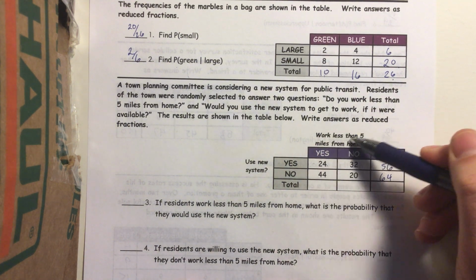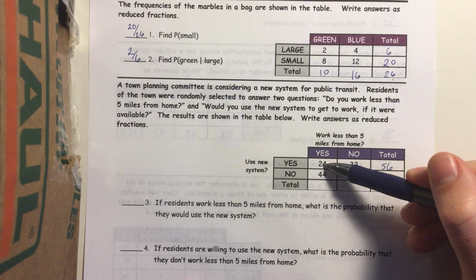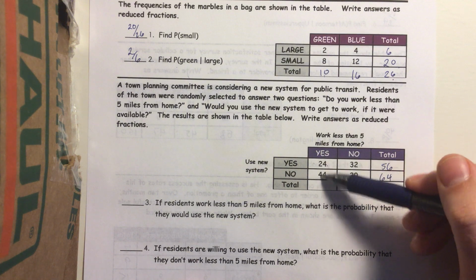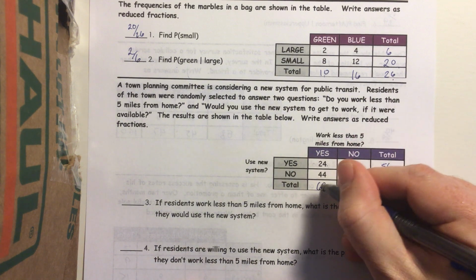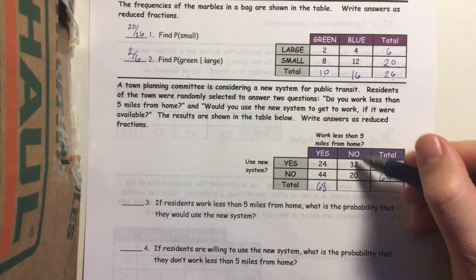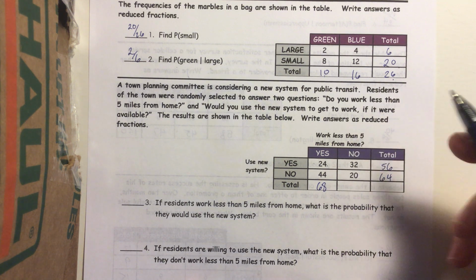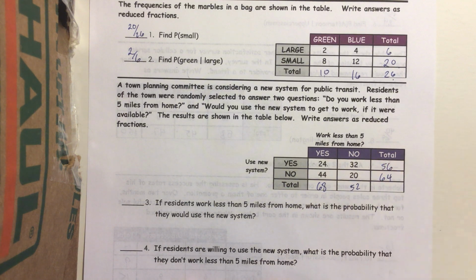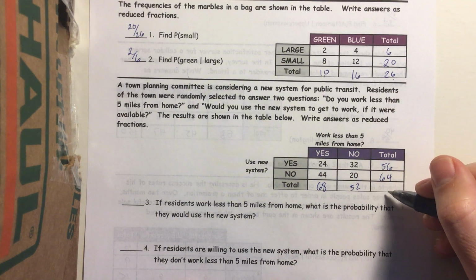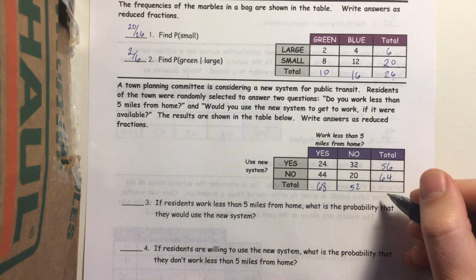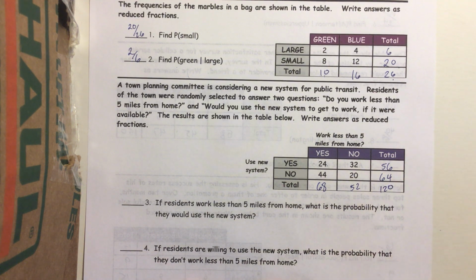How many people work less than 5 miles from home? 24 plus 44 said yes, they work less than 5 miles from home. 24 plus 44 is 68. And 32 plus 20 people said no, they do not work less than 5 miles from home. So that's 52 there. So our total, we would either want to add up 56 and 64 or 68 and 52. Either way, you're going to get 120.